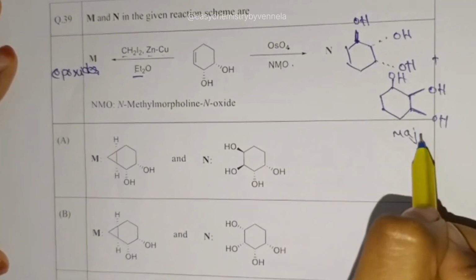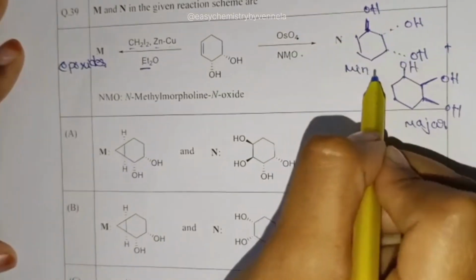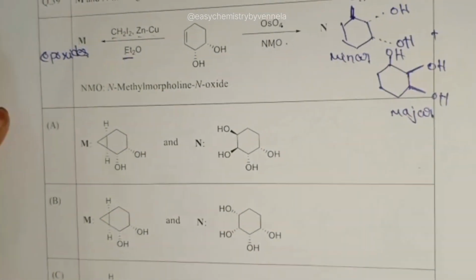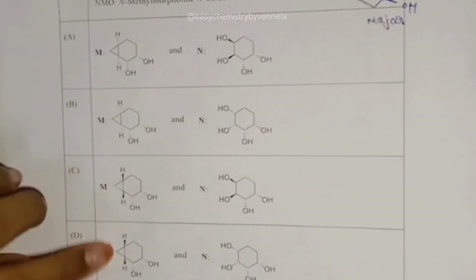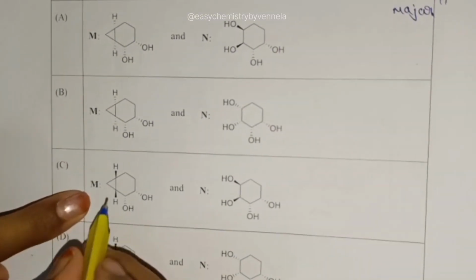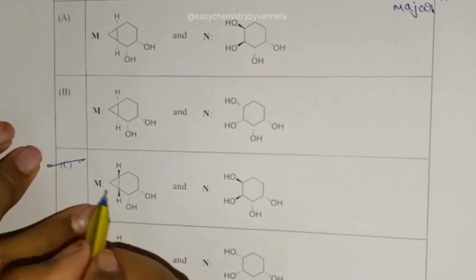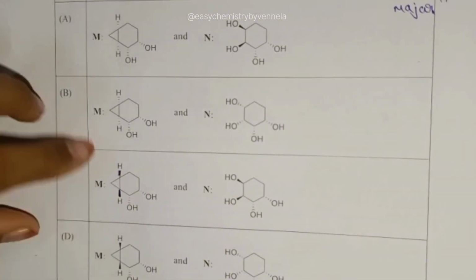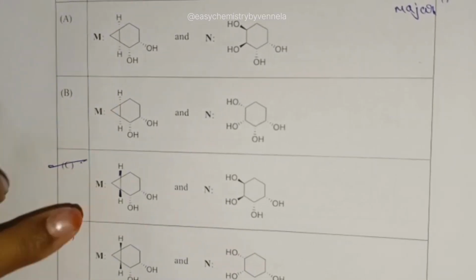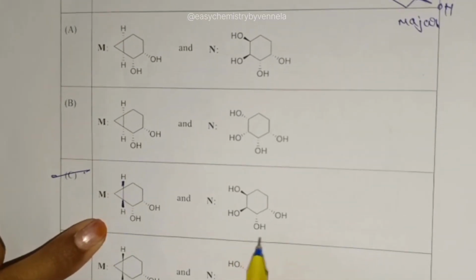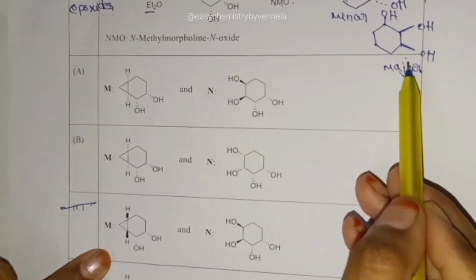It is the major, and it is minor. So see the options here. These are all from epoxides. But here we choose the major only. This is the major. These are all above the plane. These two are below the plane. So option C is the correct one. Here also the same. We can choose only the major. So this is the major product. See how very simple this question is.